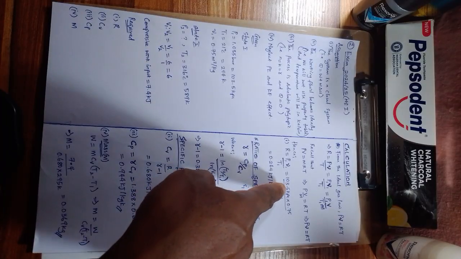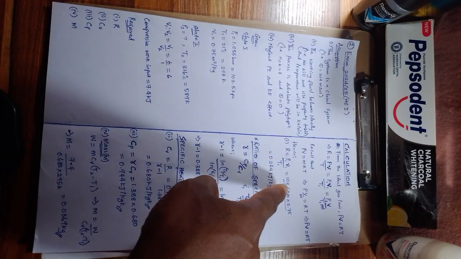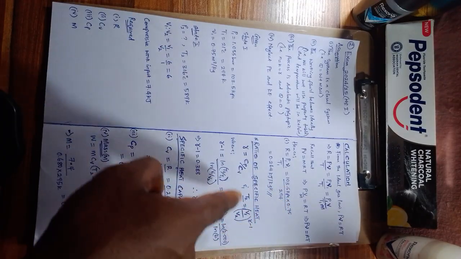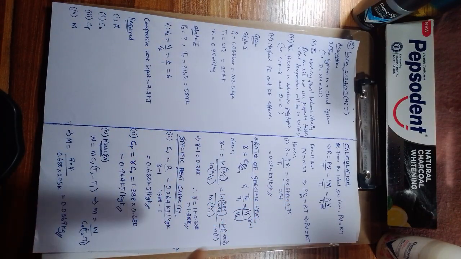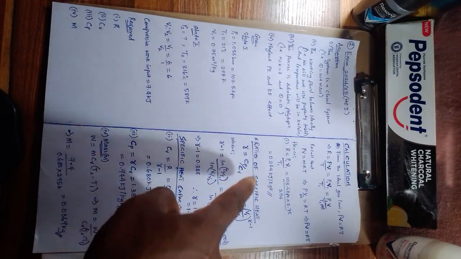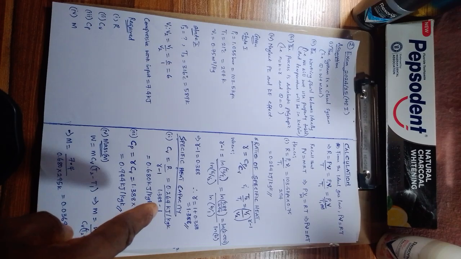Please remember, when doing this calculation, convert your pressure to kilopascal. And how do we convert it to kilopascal? By multiplying it by 100. And we'll get our R to be this. Then we now calculate our specific heat capacity.